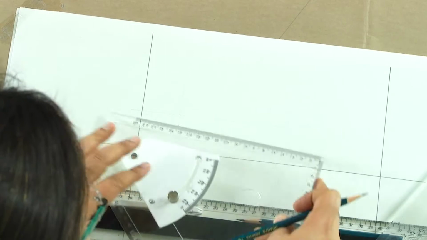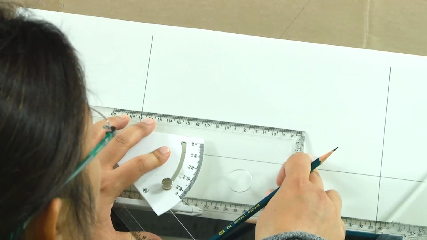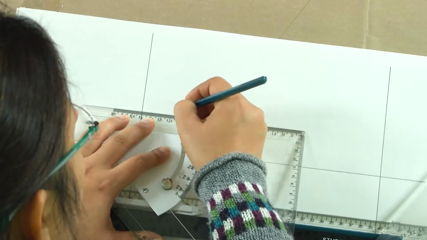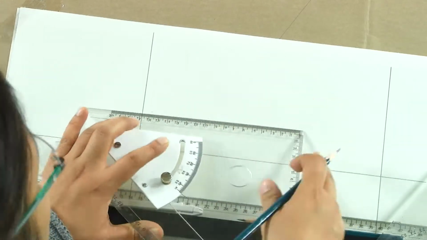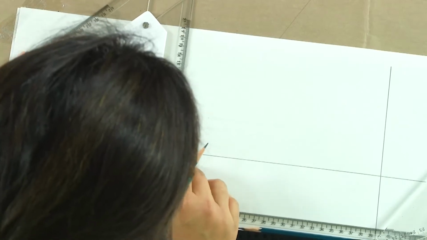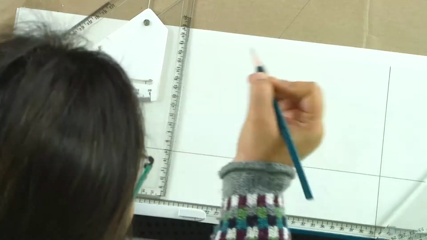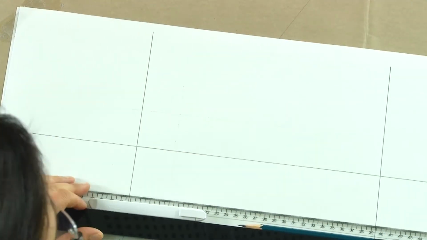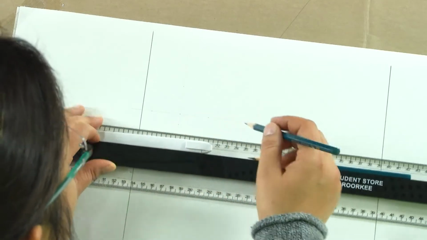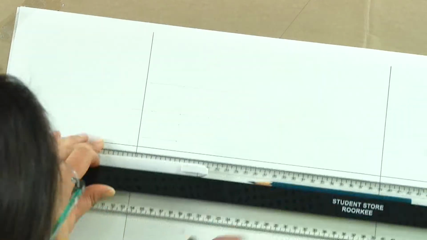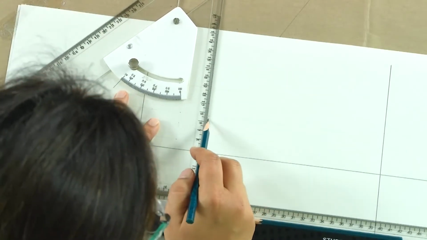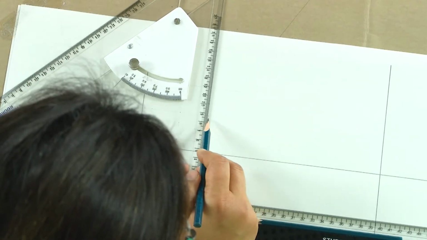Now, the square is a 6 centimeter side square. You may have difficulty seeing what I am drawing, because I am drawing using a 2H line which is going to be very thin.